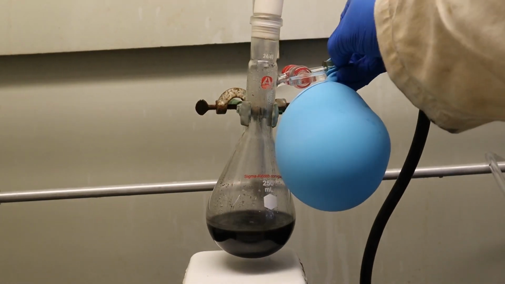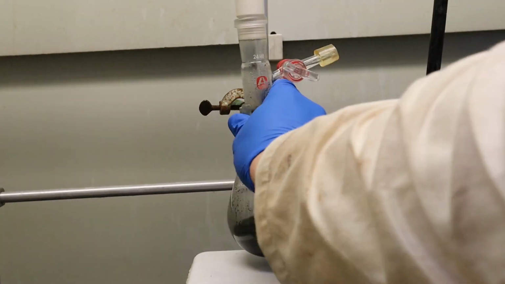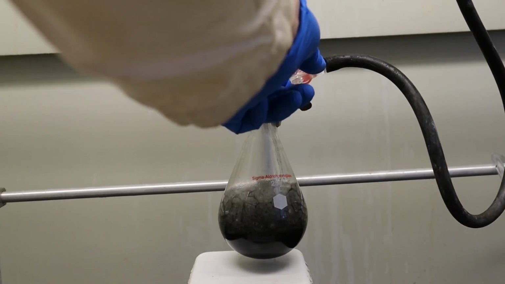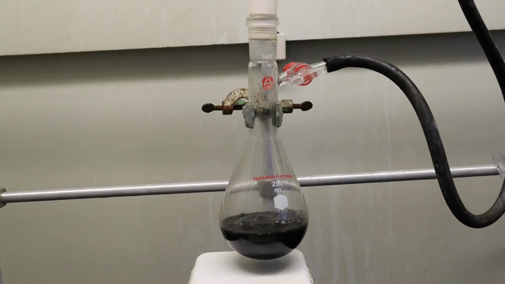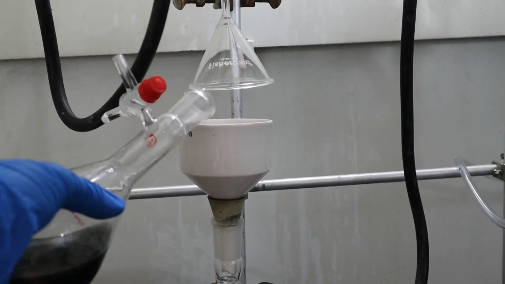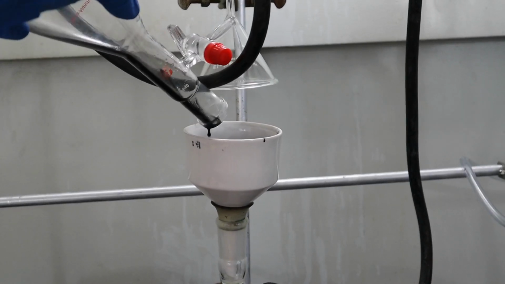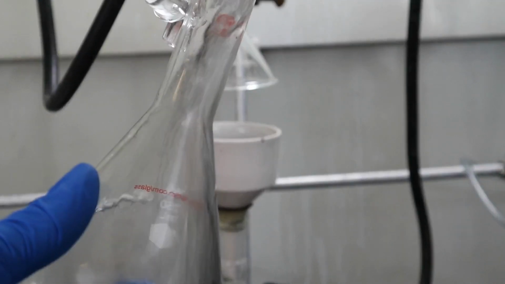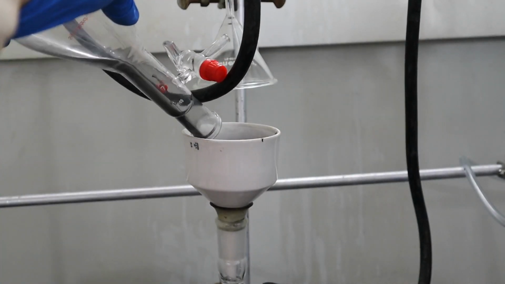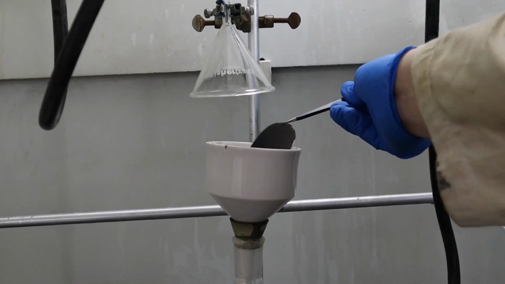The next morning I removed the balloon, almost forgetting to close the stopcock. Fortunately, nothing caught fire. I used the Schlenk line to remove residual hydrogen and refill with nitrogen. The inverted funnel is venting a stream of nitrogen to prevent the pyrophoric palladium on carbon from catching fire. I filtered the reaction and washed everything with methanol to recover as much product as possible. I transferred the filter paper to a jar that I had purged with nitrogen so it wouldn't catch fire.